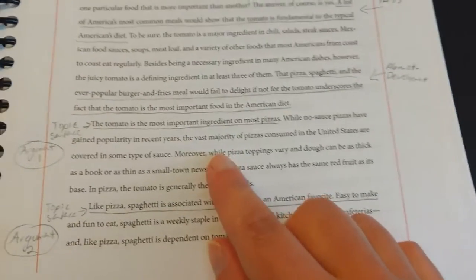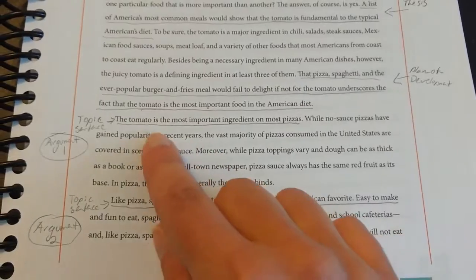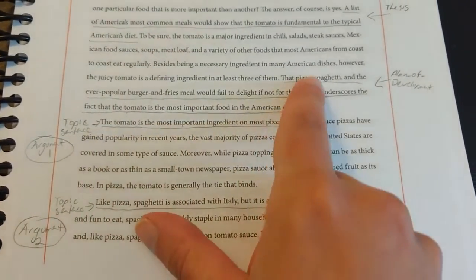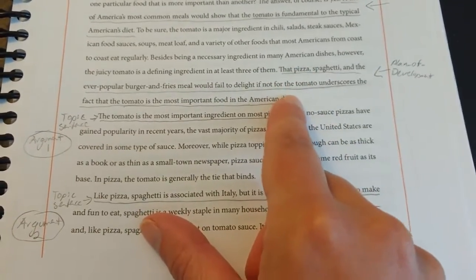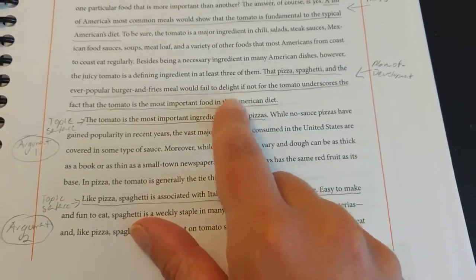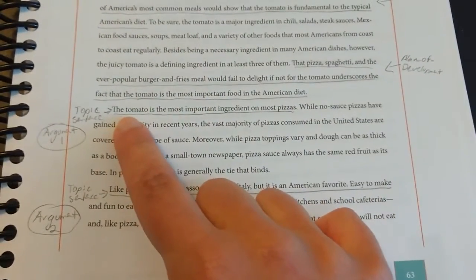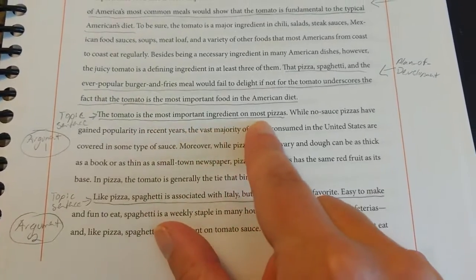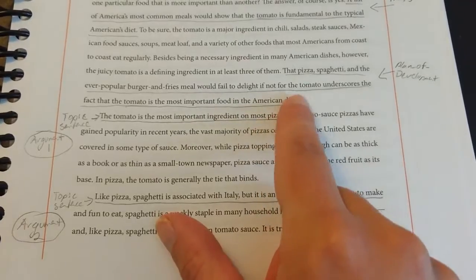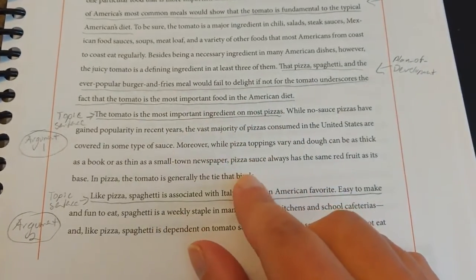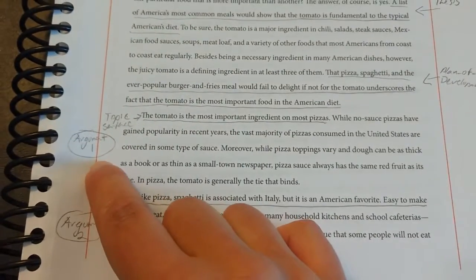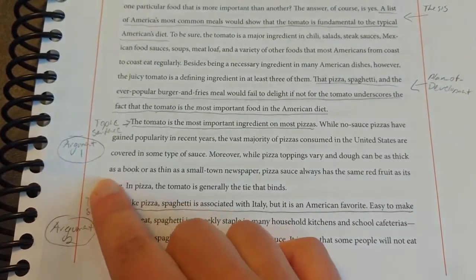Now one other thing that I want to point out, going back to paragraphs, is to look at the topic sentences of each paragraph and how clearly they relate to this plan of development sentence. Here we have that pizza, spaghetti, and the ever-popular burger would fail to delight. Look, I have this topic sentence that says the tomato is the most important ingredient in most pizzas. Right there, it's very clear. It's linking back, talking about pizzas and tomatoes, and then it goes on and explains a little bit more. That's a really clear topic sentence, and it's stating my first argument, that tomatoes are used in pizzas.